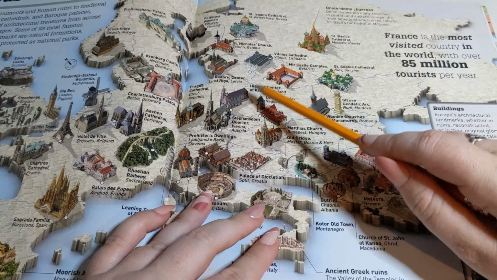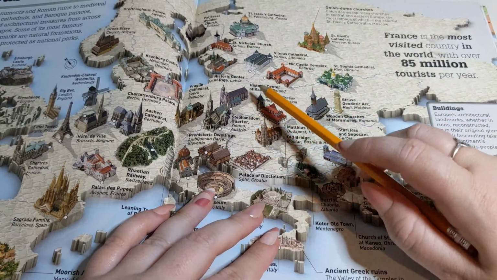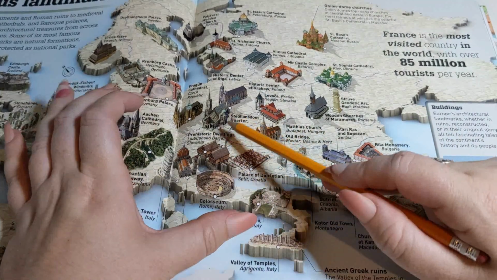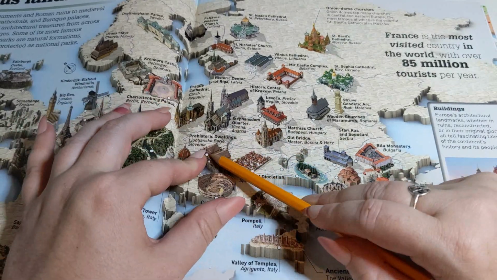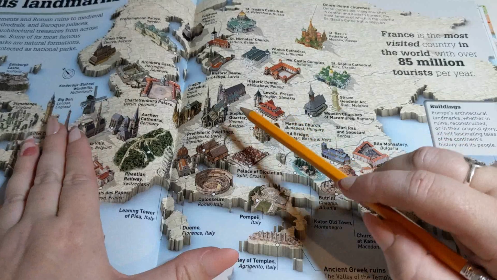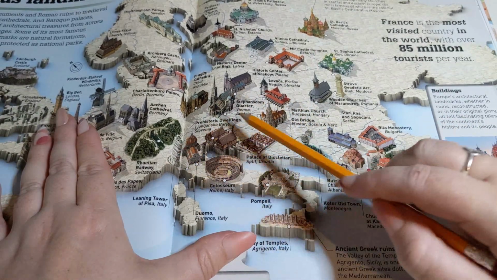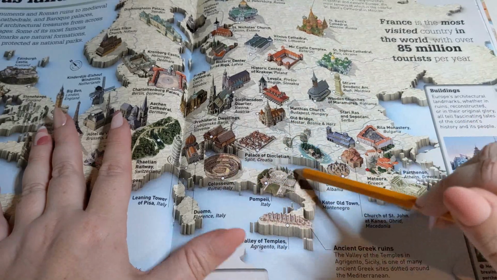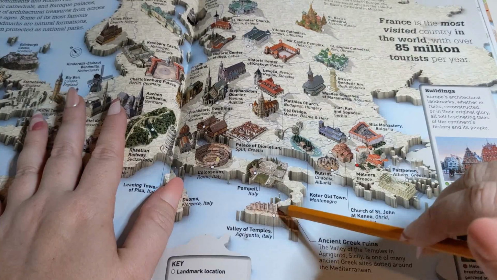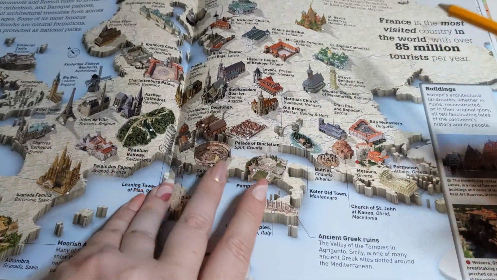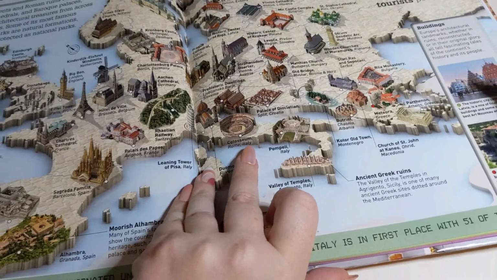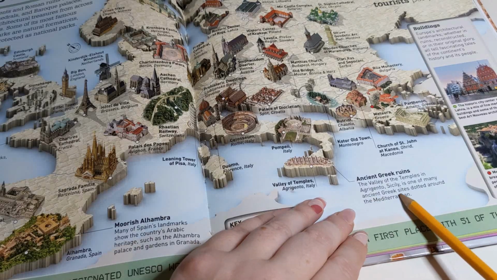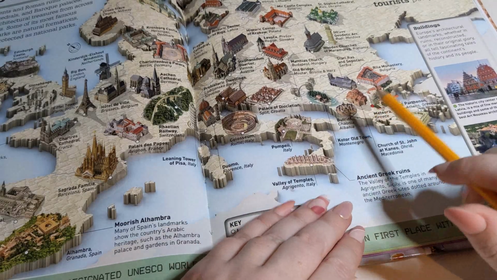We have the Stephansdom Quarter, Vienna, Austria. There's just too many to look at. That's that one. Prehistoric dwellings. This one. Prehistoric dwellings in Ljubljansko Barje, Slovenia. The Leaning Tower of Pisa in Italy. The Duomo of Florence. The Colosseum of Rome. Pompeii, Italy. The Valley of the Temples and Agrigento, I believe it's pronounced. Let's see this little box here. The Valley of the Temples in Agrigento, Sicily is one of many ancient Greek sites dotted around the Mediterranean.